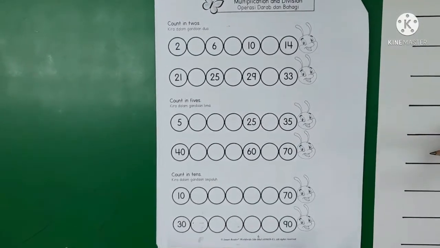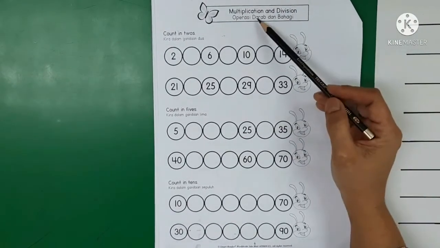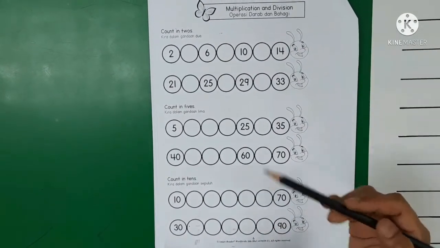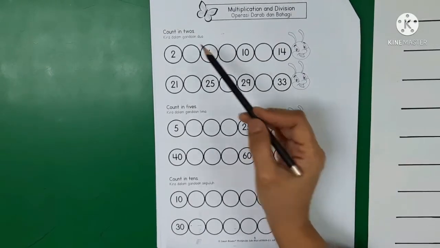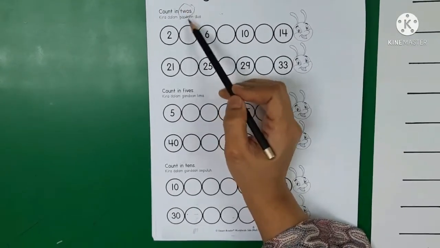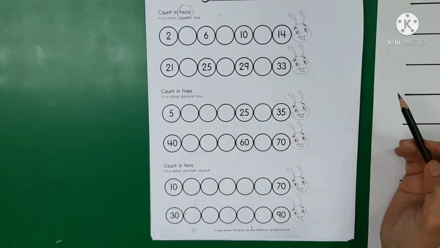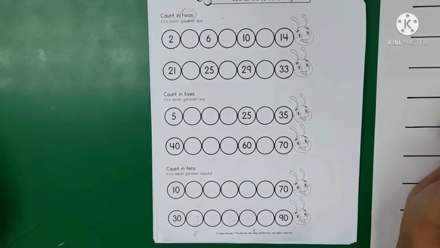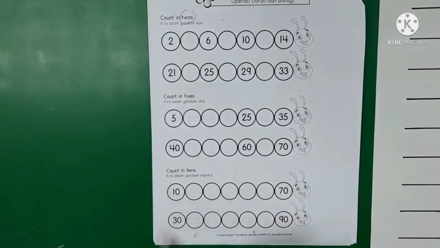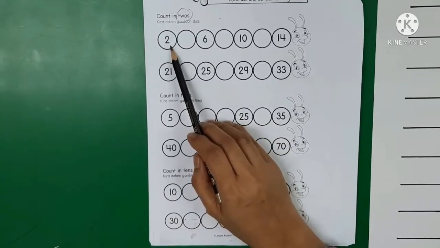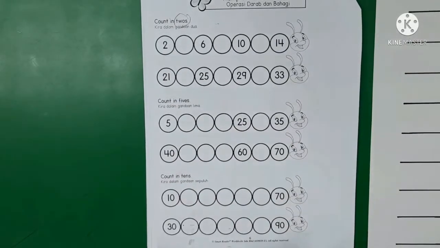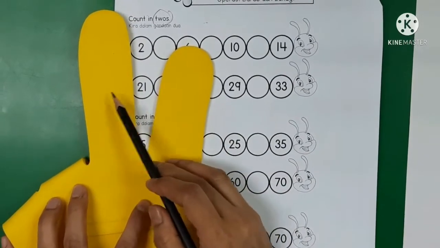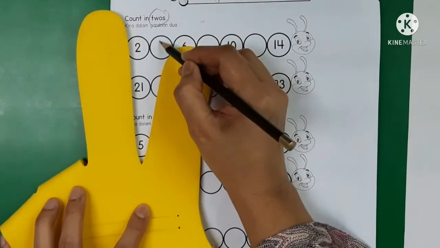Now let's do some exercises on multiplication and division. Please turn to page 6 and let's try to do the first exercise. Count in 2. Kira dalam gandaan 2. So you keep adding 2 to the number given. For example, what number is this? 2. Now 2, you add on another 2. 2, 3, 4. So you get 4 over here.